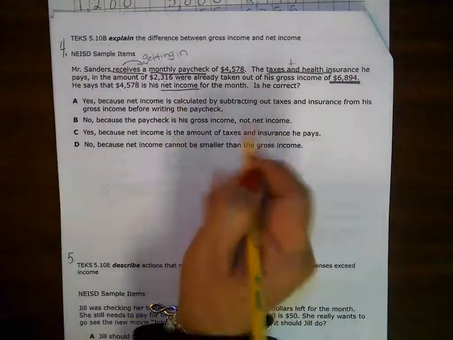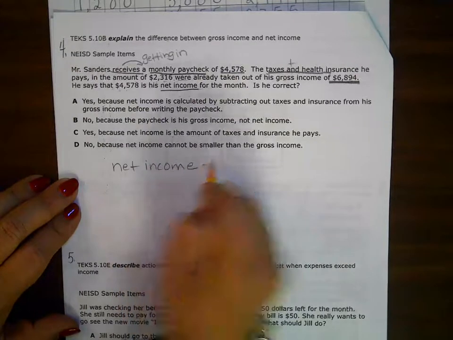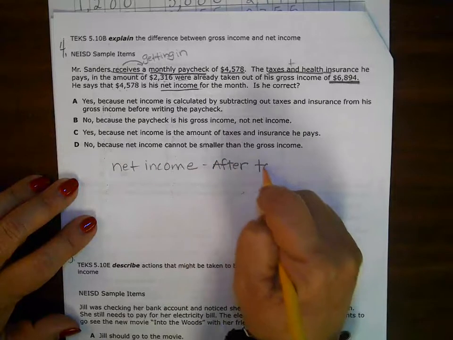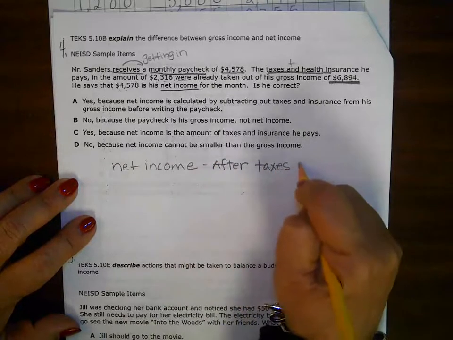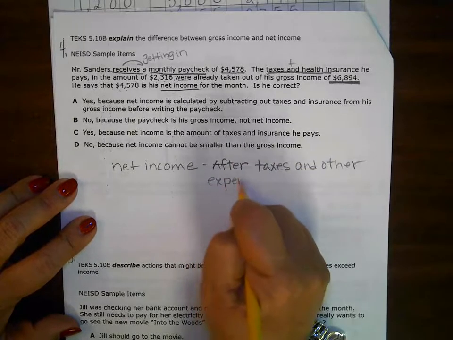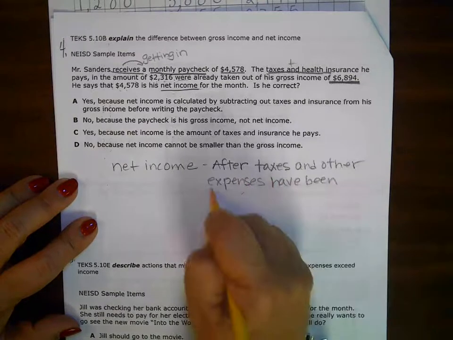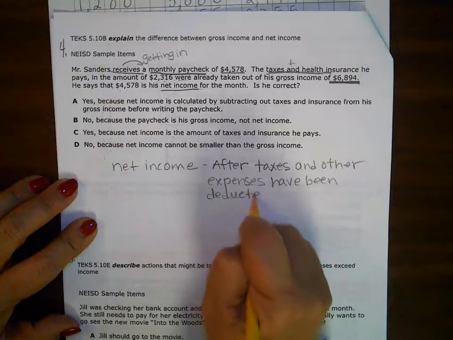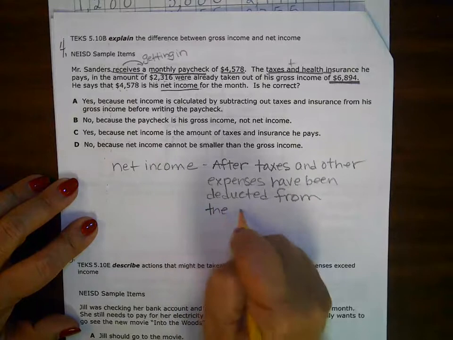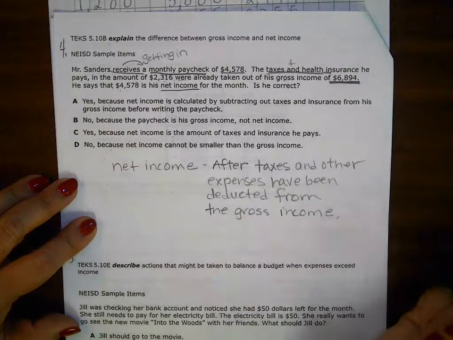Is he right? Okay, so let me think about it. Net income is after taxes and other expenses have been deducted from the gross income, which is your total amount.